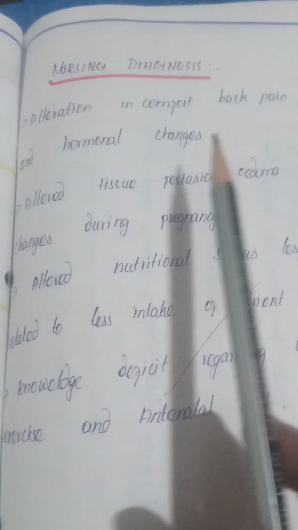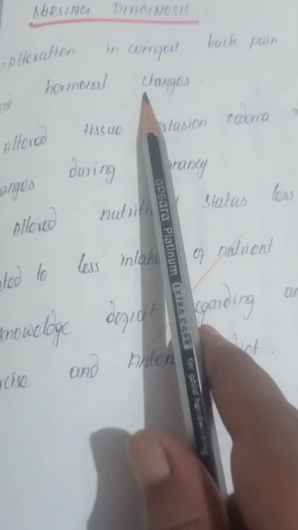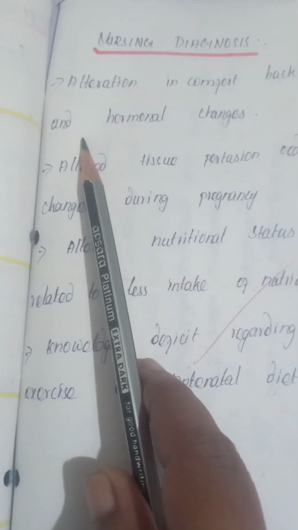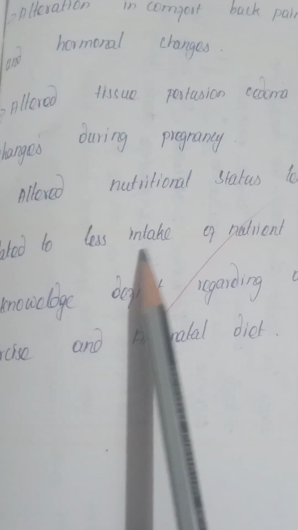Then nursing diagnosis. Alteration in comfort, back pain related to postural change and hormonal change. Then altered tissue perfusion, edema related to physiological change during pregnancy. Altered nutritional status less than body requirement, related to less intake of nutrition rich food. Then knowledge deficient regarding antenatal care, antenatal exercise and antenatal diet.